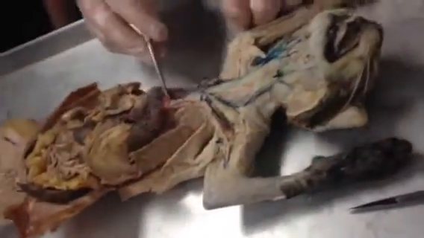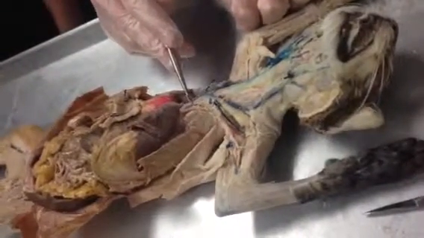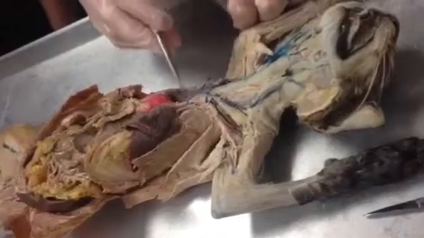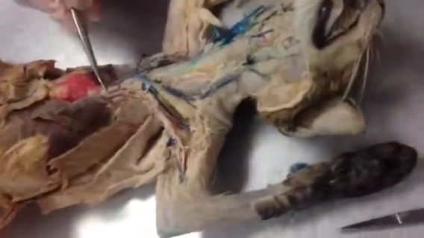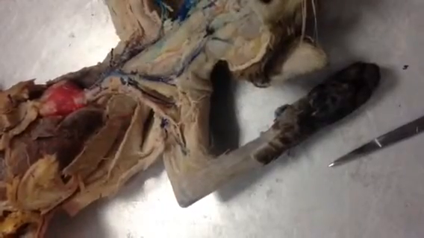Okay. So the first branch off the aortic arch is an artery, you guys remember, it starts with a B? Brachiocephalic. Yeah, brachiocephalic, right. And so that supplies blood to the right arm and to the head.